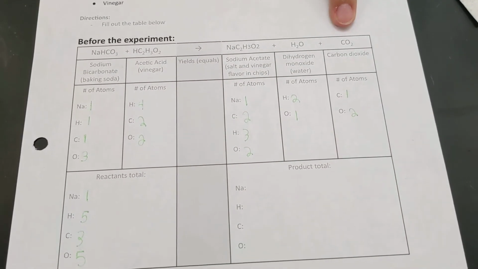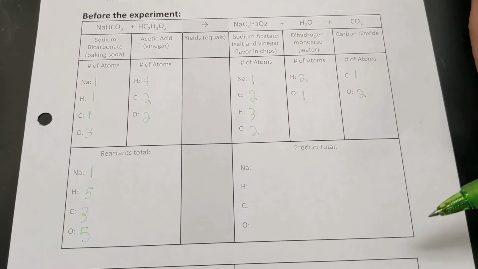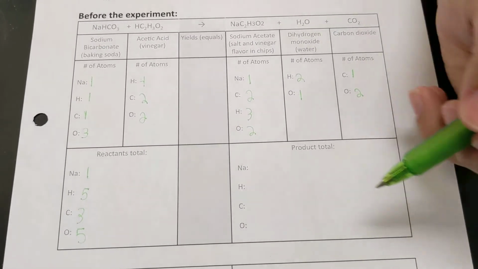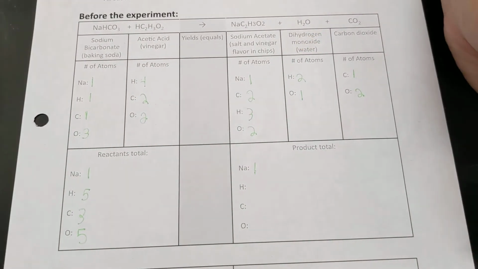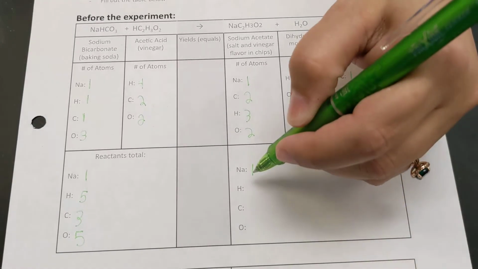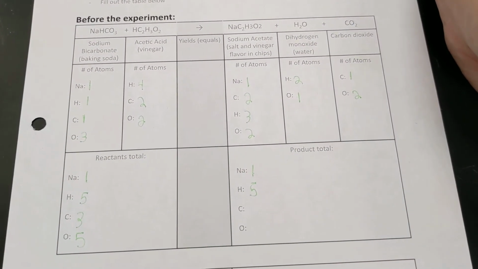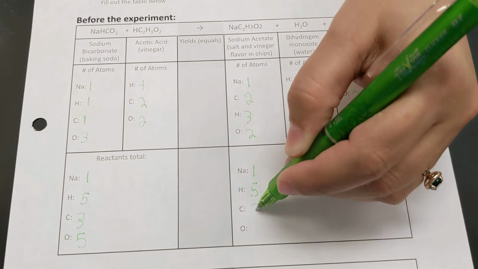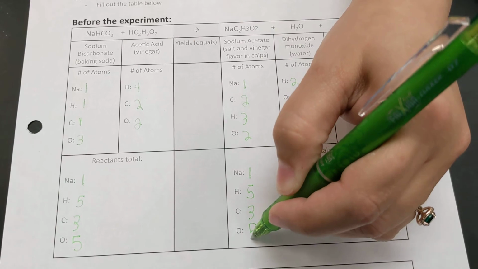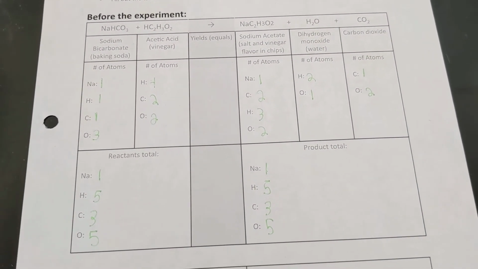Now we're going to go down and calculate the total of sodium, hydrogen, carbon, and oxygen in the products. So the sodium total is going to also be 1. We're going to add all 3 things up. There is 5 hydrogen total. There is 3 carbon total. And there is 5 oxygen total. Now you're going to look at both of those and see that there's something similar between them.